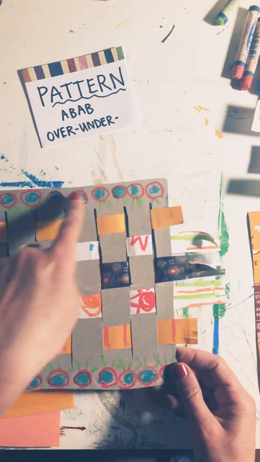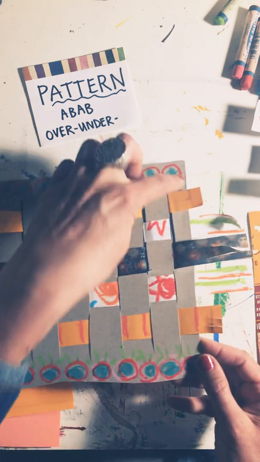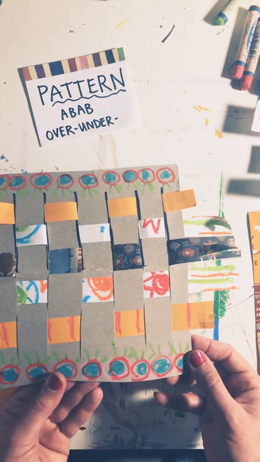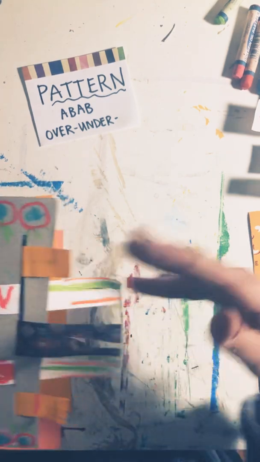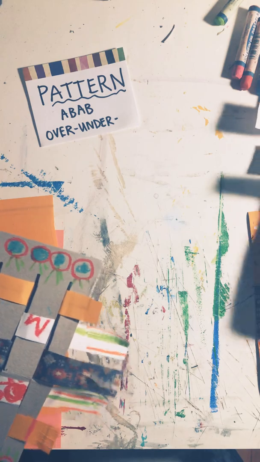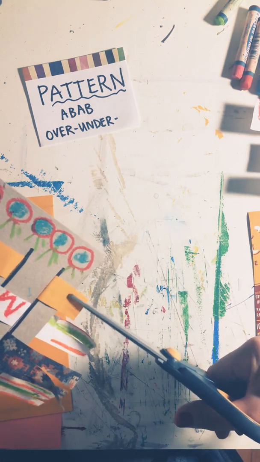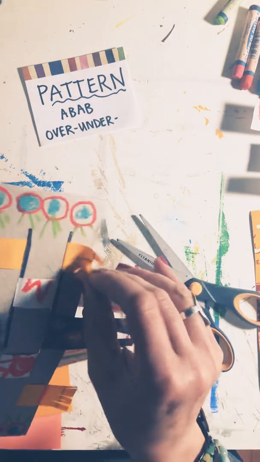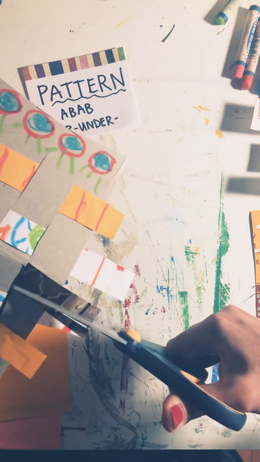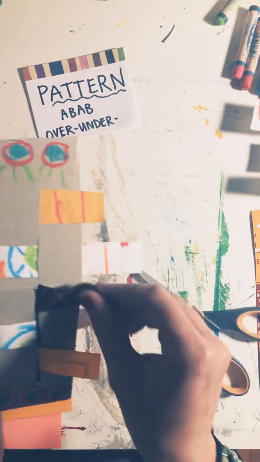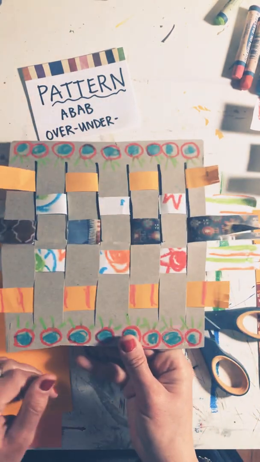Now here on the edges, I took some oil pastels. If you've got markers or crayons, I added a little design to the edges. I even took my scissors here and cut little cuts to make almost like fringe on the edge, so I could do that on this side too. So I just took my scissors and cut little cuts in to make it look almost like fringe, and you've got yourself a weaving.